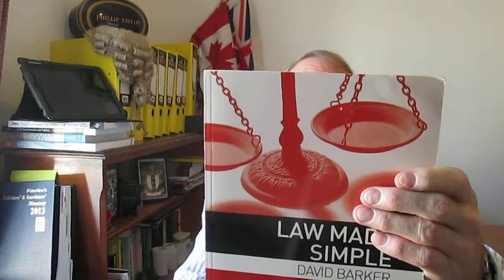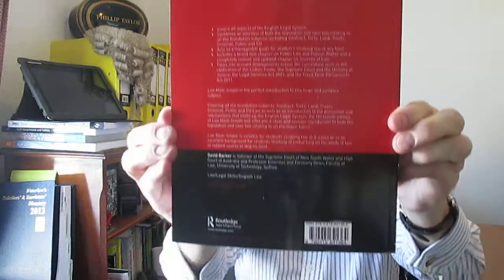Let's have a look at the book first of all. So I say it's from Routledge, which is a Taylor Francis group publication. There's the spine and there's the back. You can see a little bit of what's in it. David Barker is a solicitor of the Supreme Court of New South Wales and the High Court of Australia, and Professor Emeritus, former Dean of Faculty at the University of Technology in Sydney.